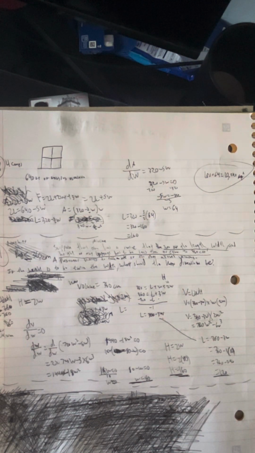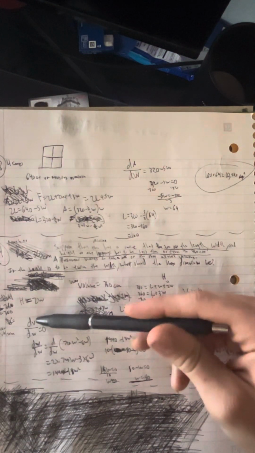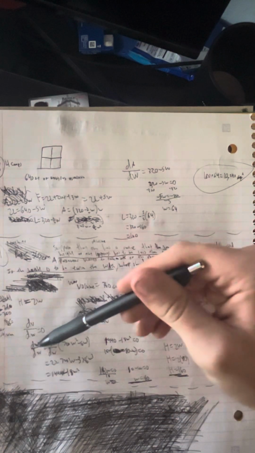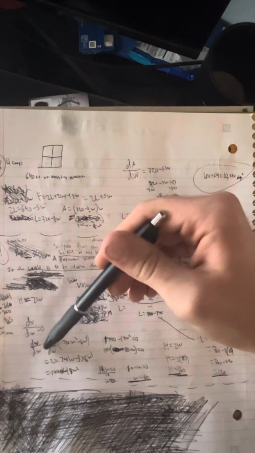And then we're going to put that into dV over dw equals 0, because we're trying to find the maximum volume now. And then we know that dV over dw can be written as the derivative of 720w squared minus 6w cubed.